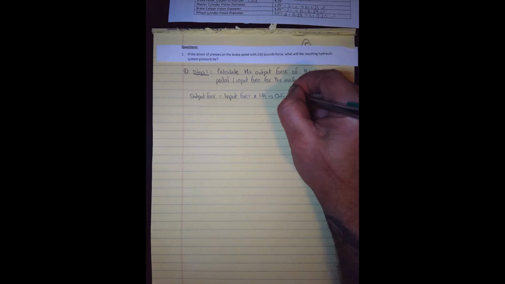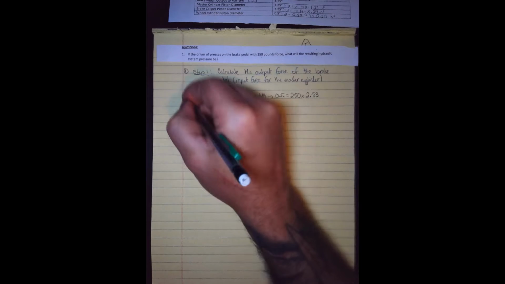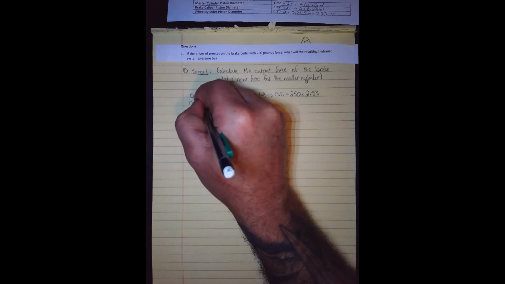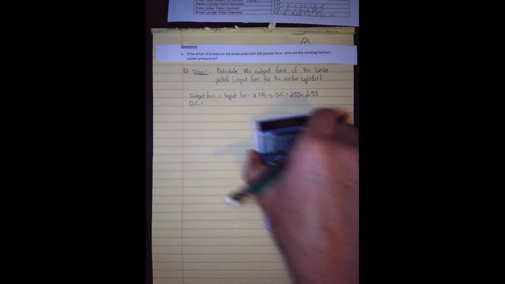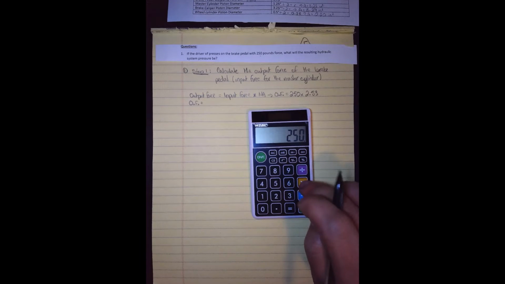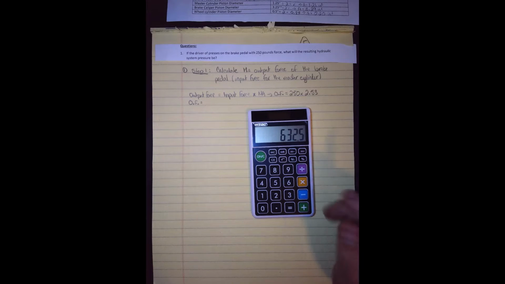Output force equals input force, 250 pounds, multiplied by our mechanical advantage of 2.53. 250 times 2.53 is 632.5 pounds.